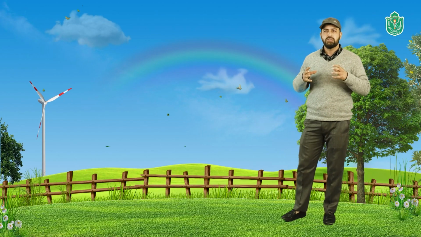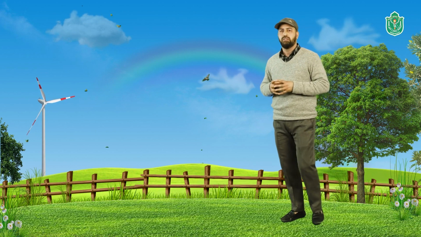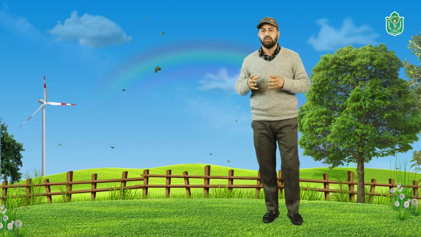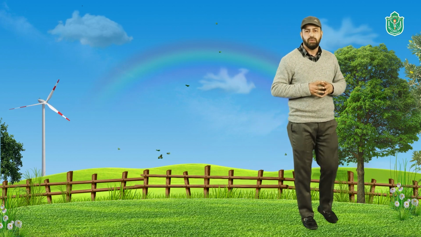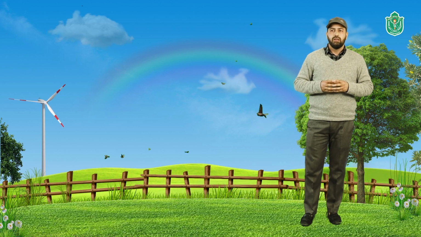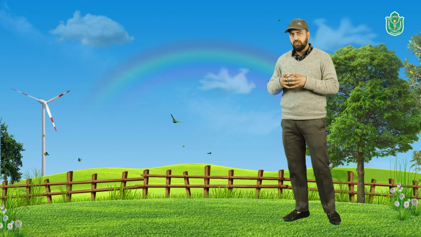Now children, let us know the interaction between the physical environment and the biological environment. There is a close interaction between the two, or we can say physical and biological environments are closely interrelated, or interdependent on each other in the form of transfer of energy and matter.